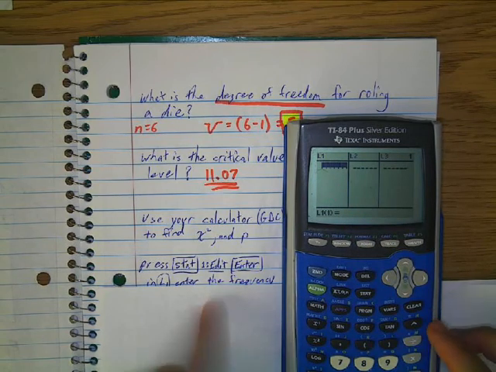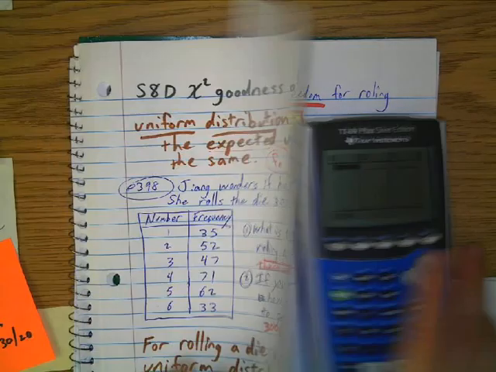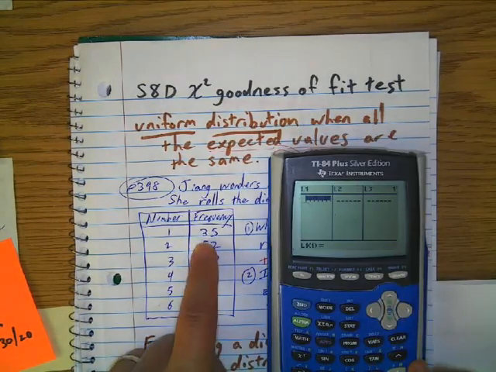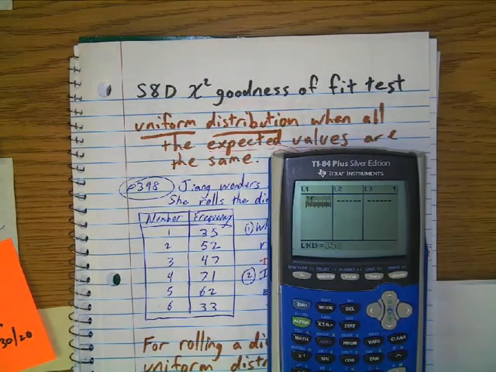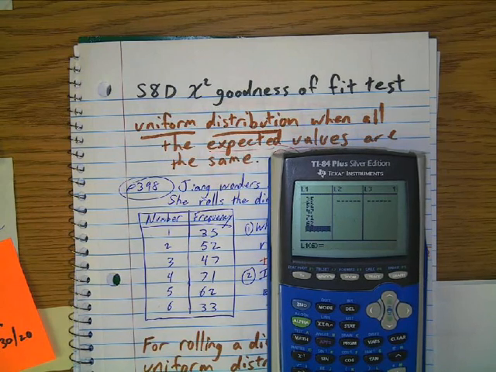Now I'm going to enter the data we had here: 35, 52, 47, 71, 62, and 33.